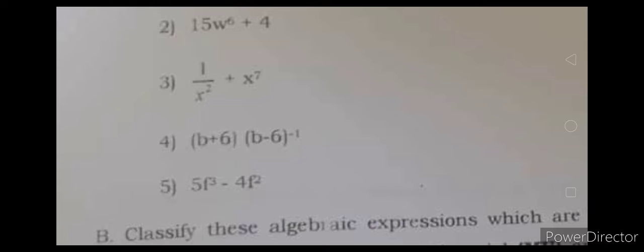For number 4, quantity, kanang parenthesis ang pagbasa sa math is quantity b plus 6, or the sum of b plus 6, times quantity of b minus 6, or the difference of b and 6. Okay, quantity b plus 6 times quantity b minus 6 raised to negative 1. Ito, sa condition natin, dapat positive ang exponent. Pag negative, not a polynomial na siya.